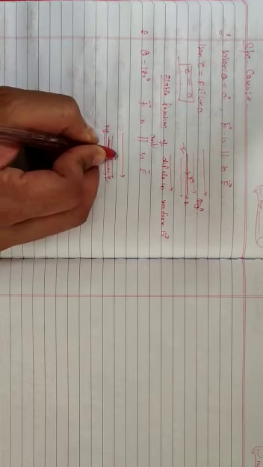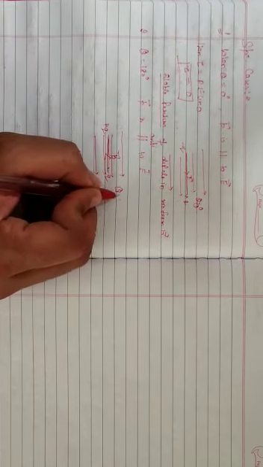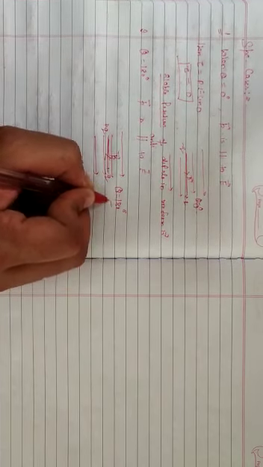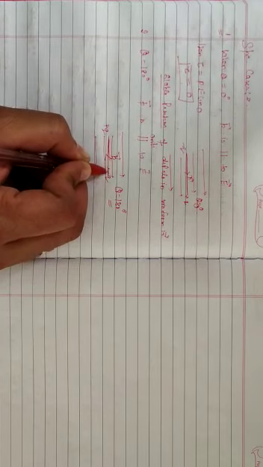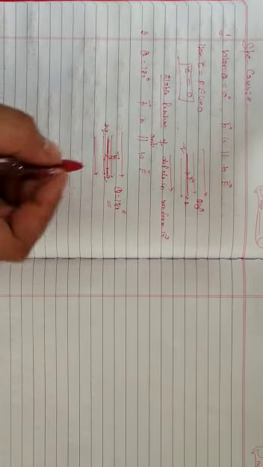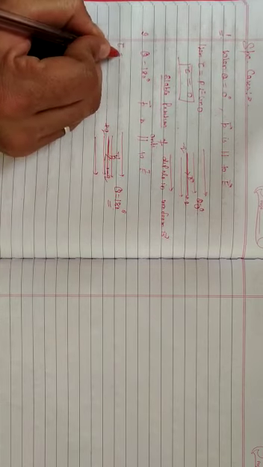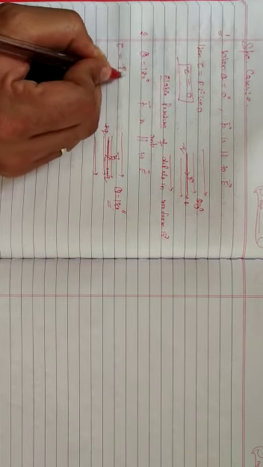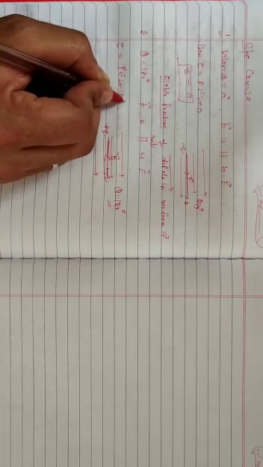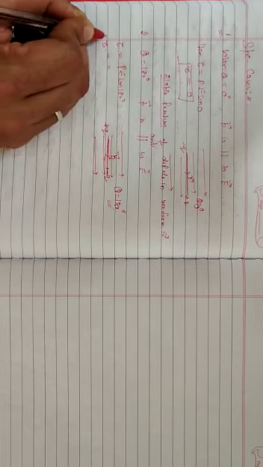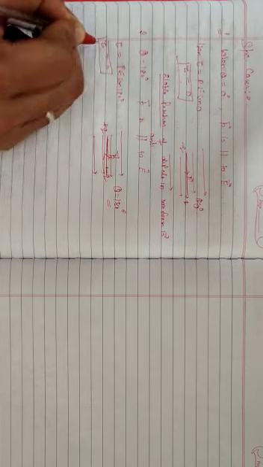This is the direction of the dipole moment. So theta becomes equal to 180 degree. Then again torque is equal to PE sine 180 degree. Sine 180 degree is equal to 0. Torque again is equal to 0.